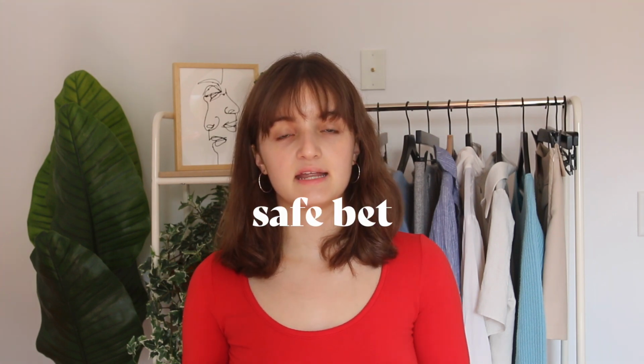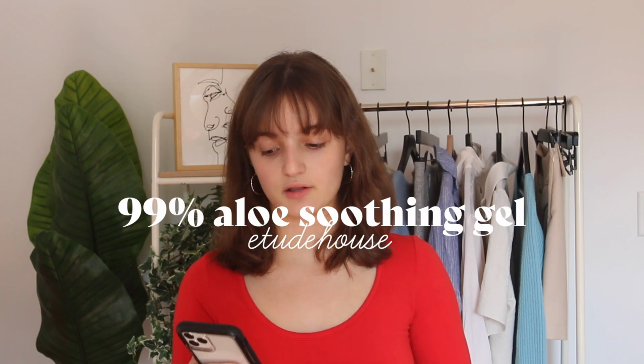The last one that is the safe bet, I believe, is the Etude House 99% Aloe Soothing Gel. Literally almost completely aloe. At that point, I would believe that this is probably going to be your safest bet.